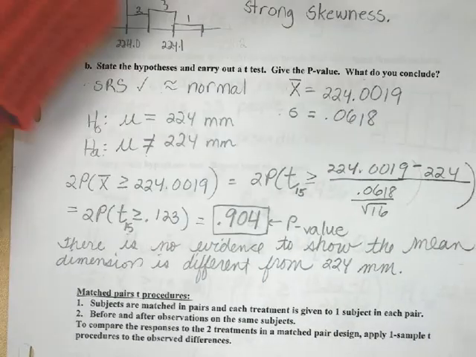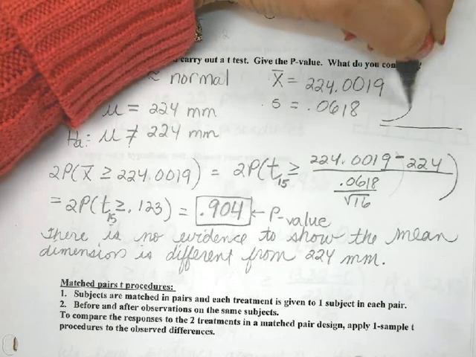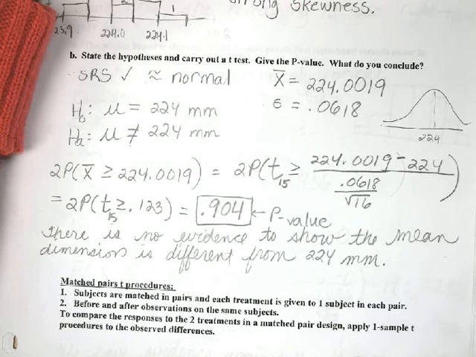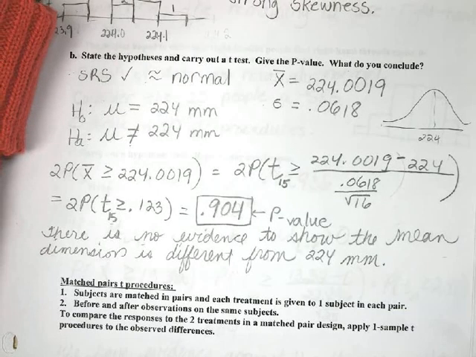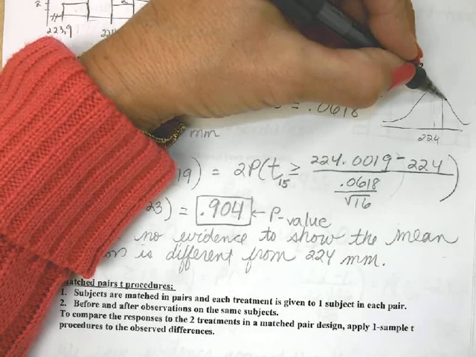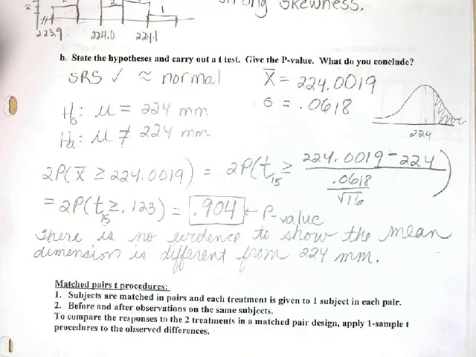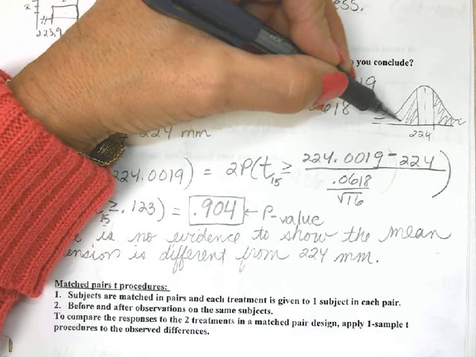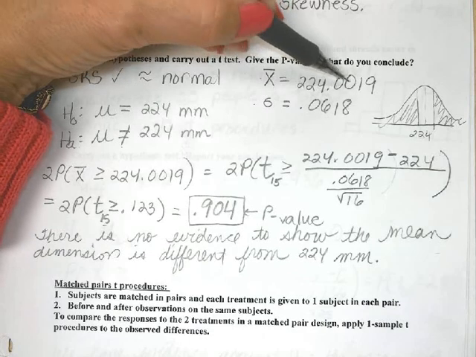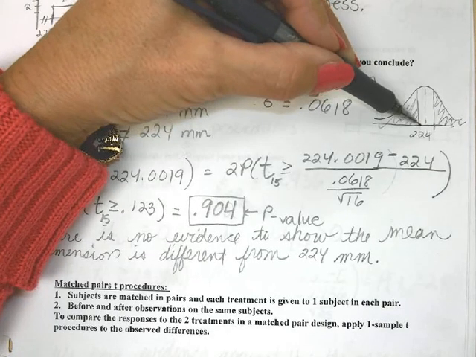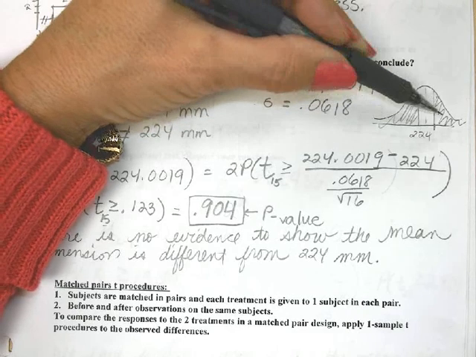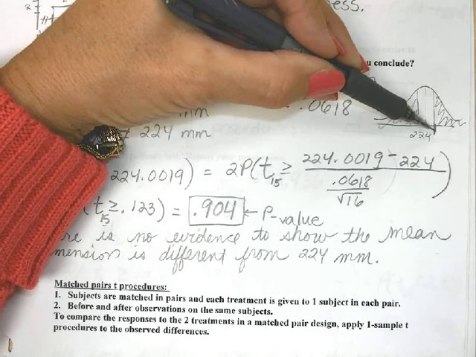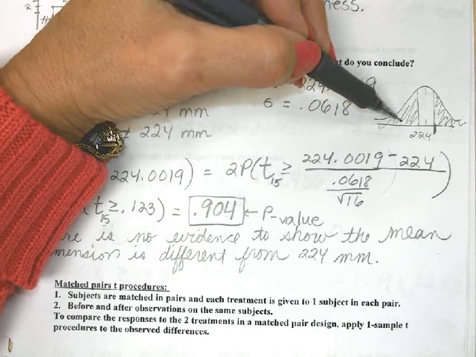Now, the next thing we do is we're going to have to calculate our test statistic. And let me draw a little graph here. We are assuming that the mean is 224. Now, we actually got 224.0019. We got something up here. But remember, on a two-tailed test, this value, and symmetrically located on the other side, this value, so the number that's 0.0019 higher or 0.0019 lower than 224 should be just as likely. So I need to find this test statistic for this value, and then I need to find the corresponding p-value.